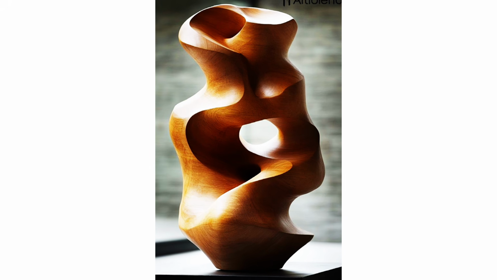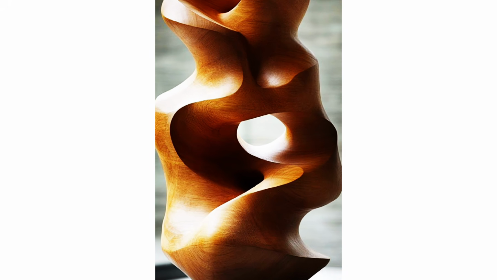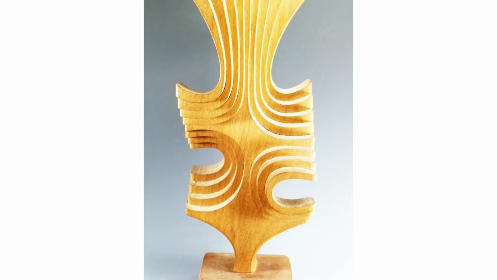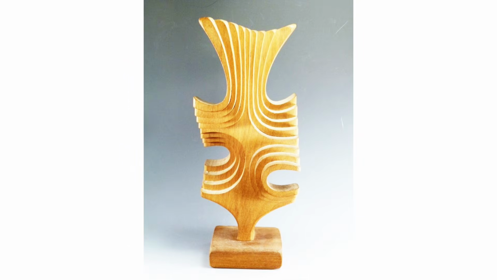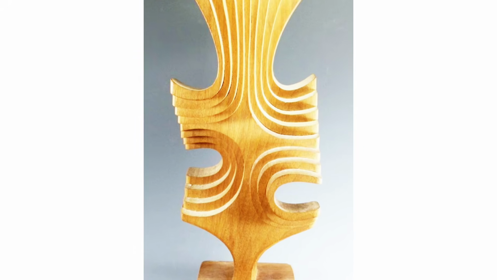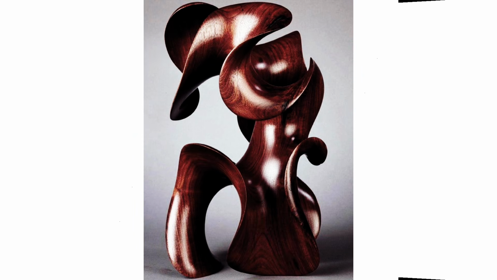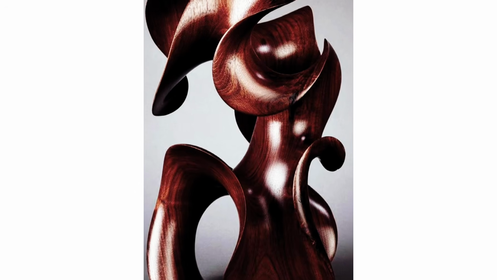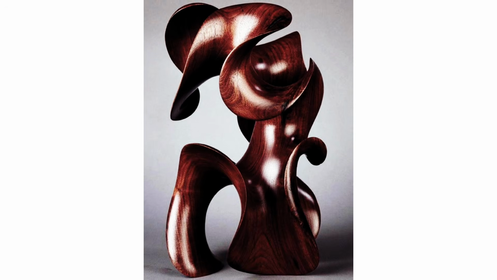And sometimes, the artist doesn't control the wood. Sometimes, the wood itself guides the design. A natural crack, a twist in the grain, an unexpected shape. These imperfections become inspiration. In wood abstract sculpture, nothing is wasted. Everything becomes part of the art.